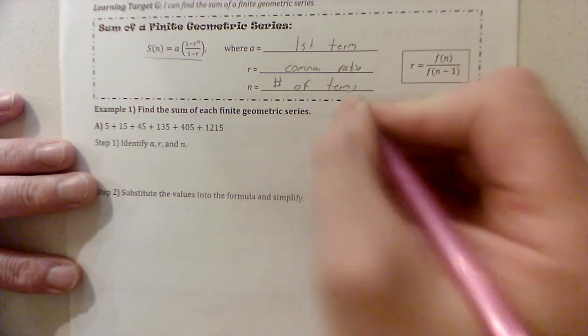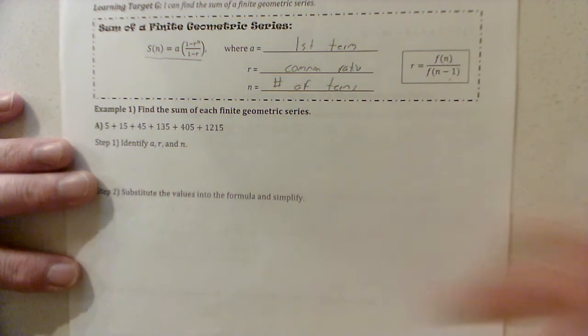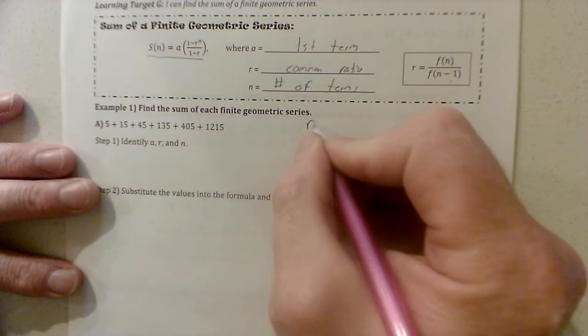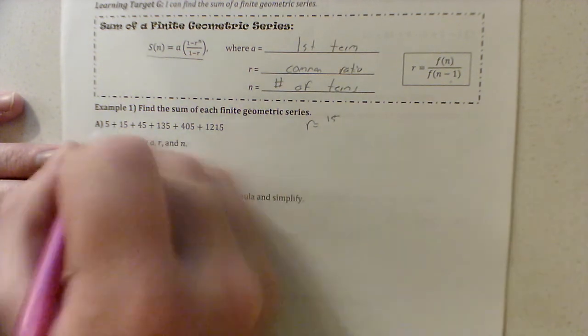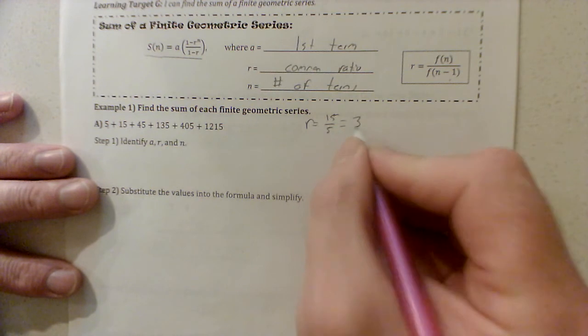And just remember, if you want to find a ratio, you take any term and divide by the term in front of it. Let's use that. Ready? We're going to come down here, we're going to find a ratio. We're going to take any term, let's start with an easy one, 15, and divide by the term in front of it, 5. And we can see our ratio is 3.